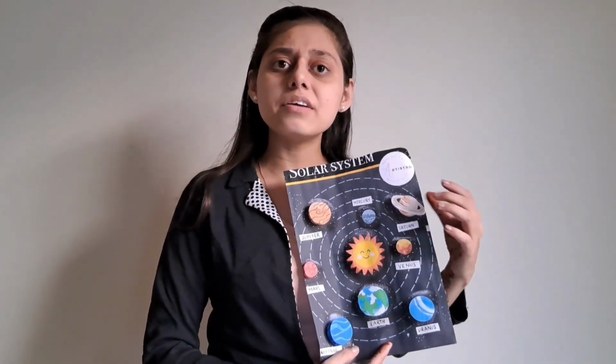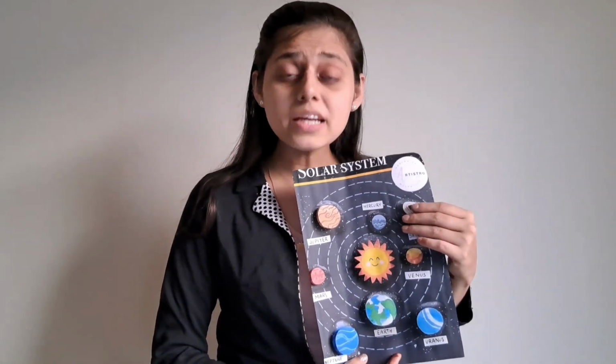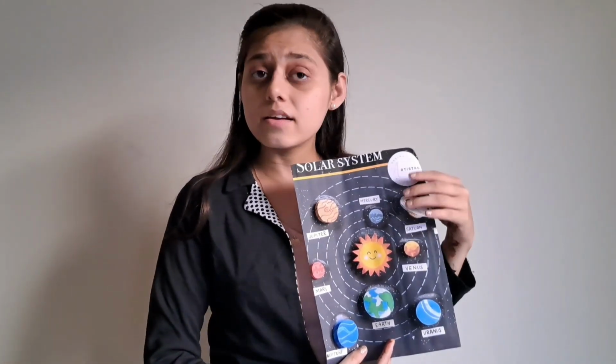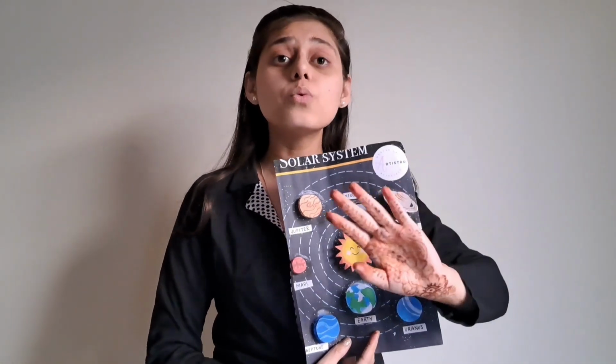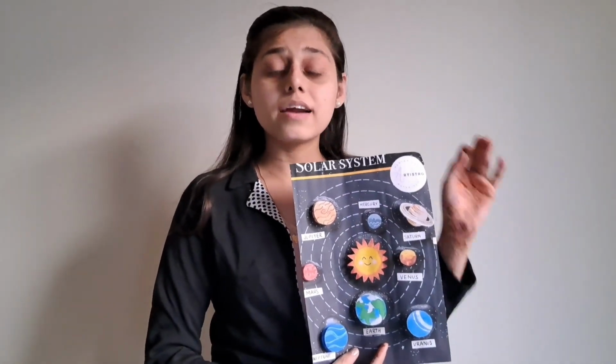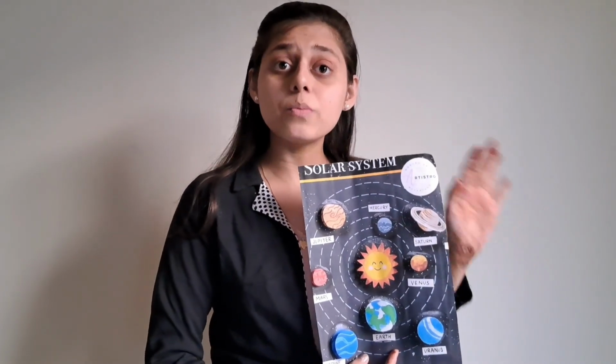Okay, and then there come various misconceptions. For example, kids might ask, ma'am, but how does gravity work in space? Because gravity needs a medium to work, and air is not there. So you need to explain to them that gravity needs no medium to work. Gravity can work in a vacuum as well.